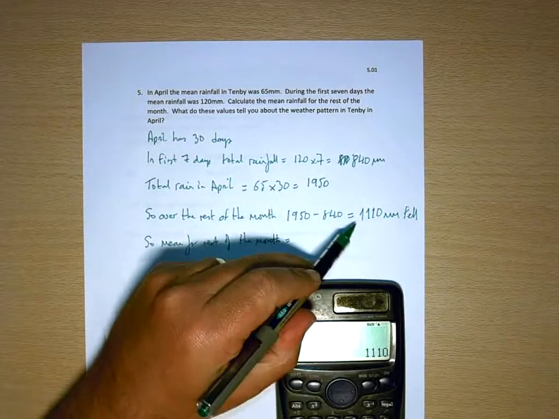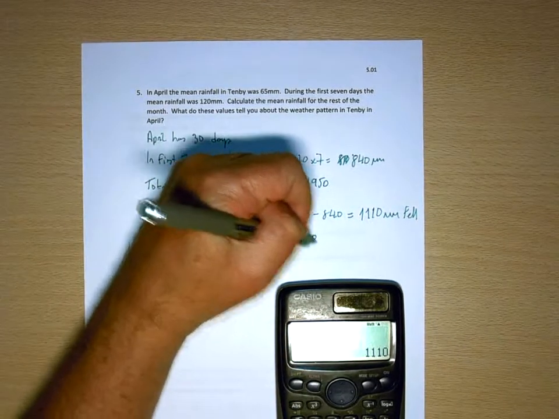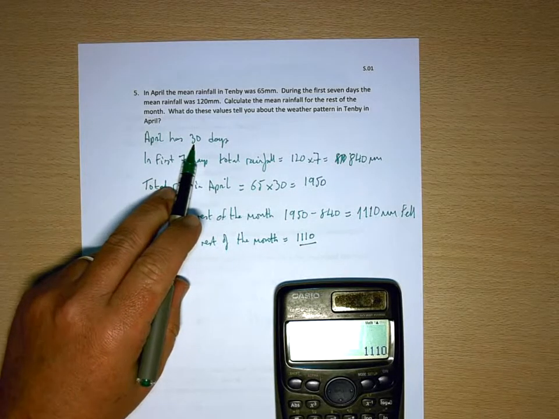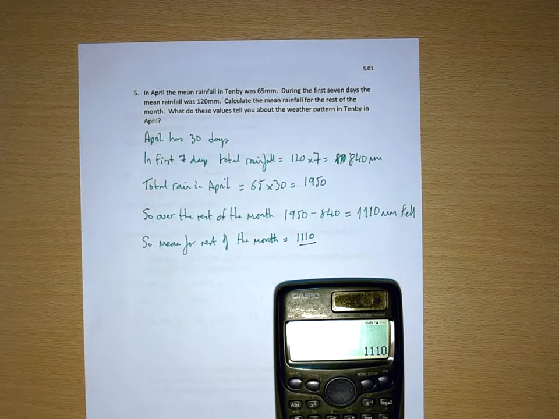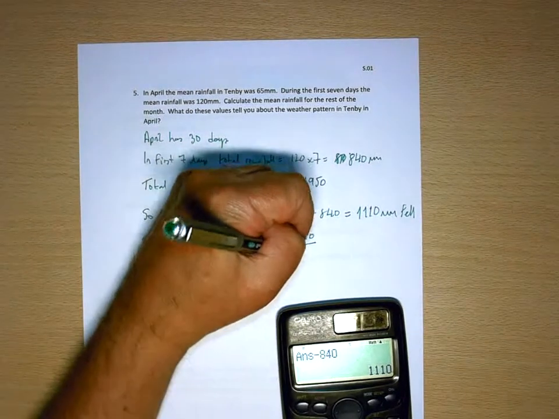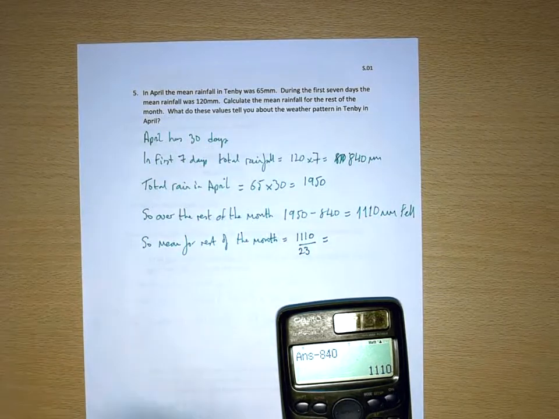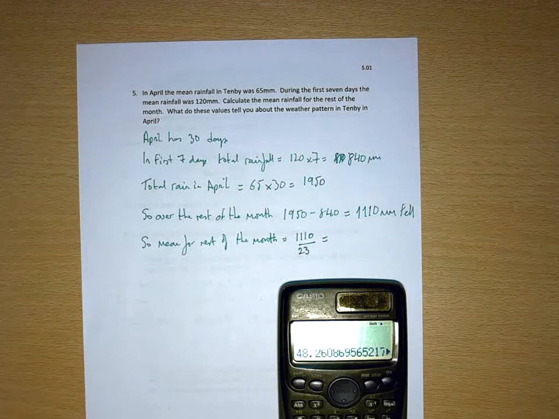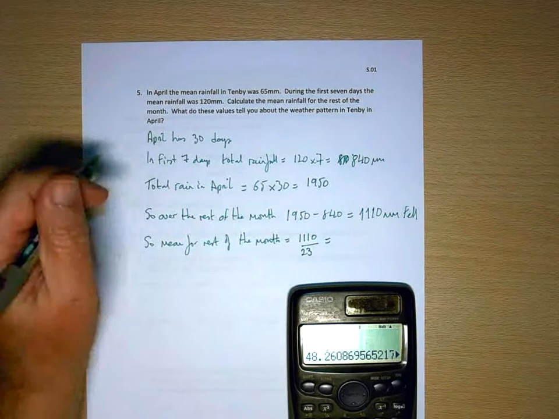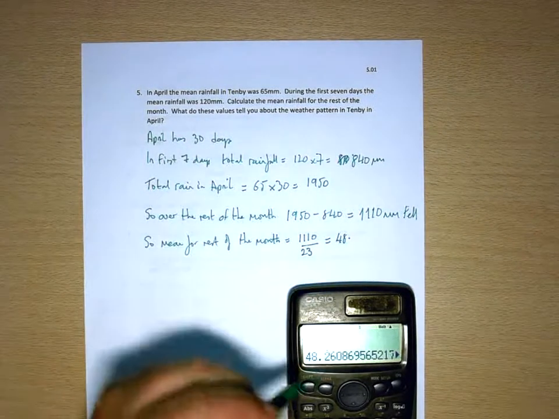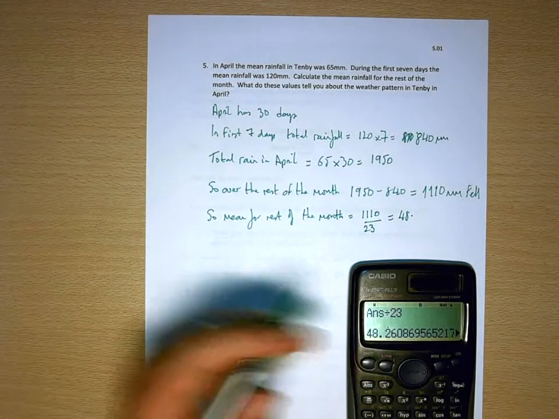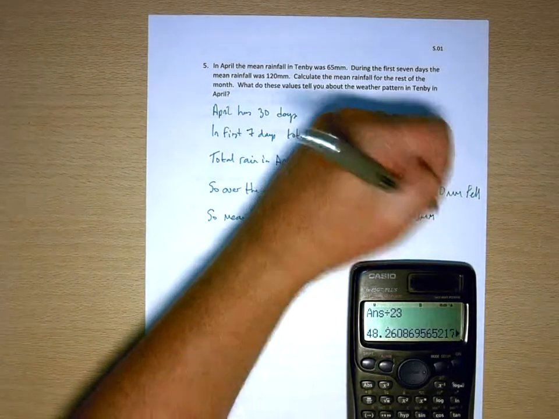will be the total divided by the count. Well, there's 30 days in April altogether. Take off the first 7 days, and the remaining 23 days will be 48.2 millimetres. Sorry, 48.3. Coming off the calculator, 48.3 millimetres.